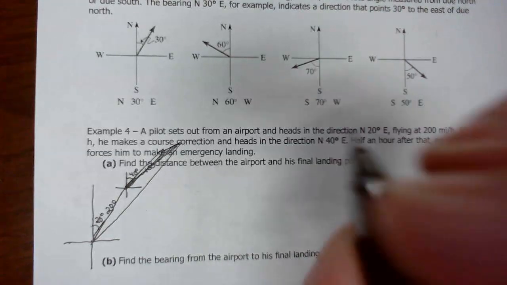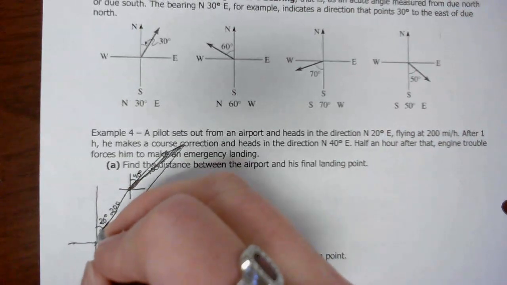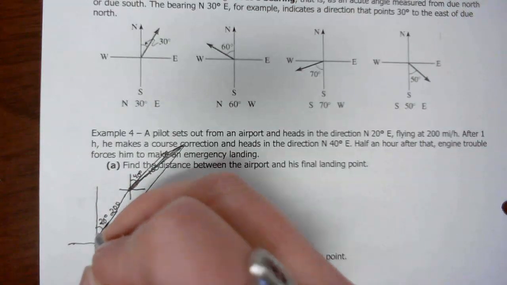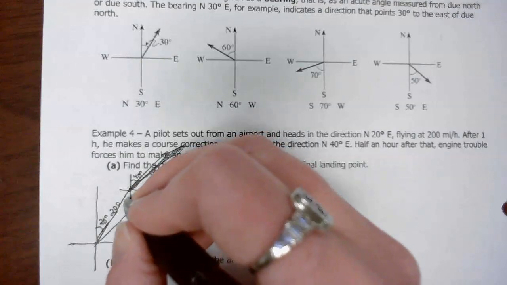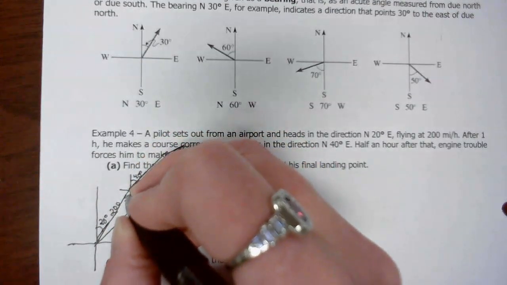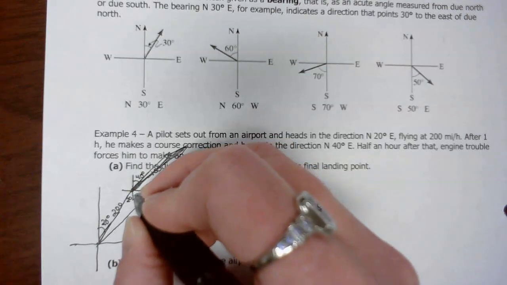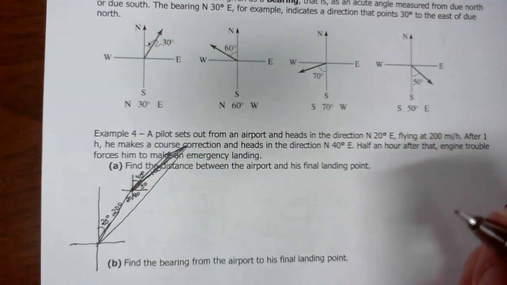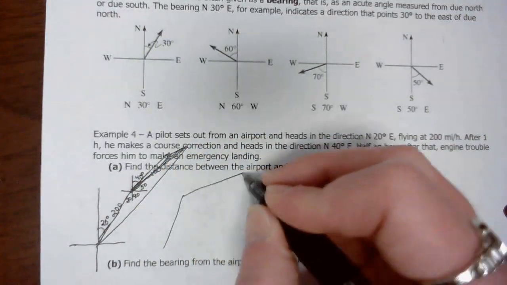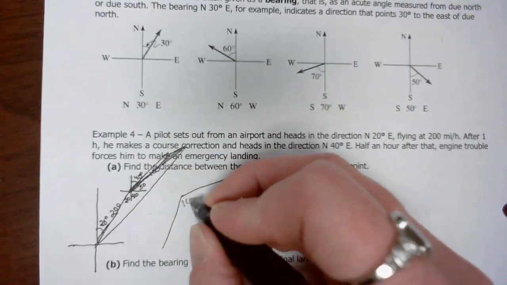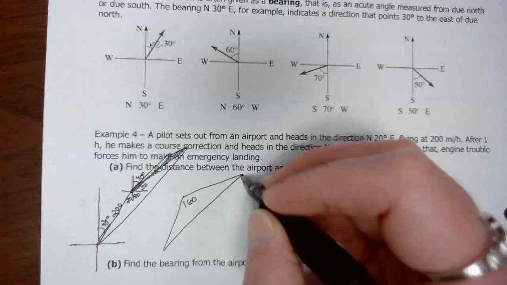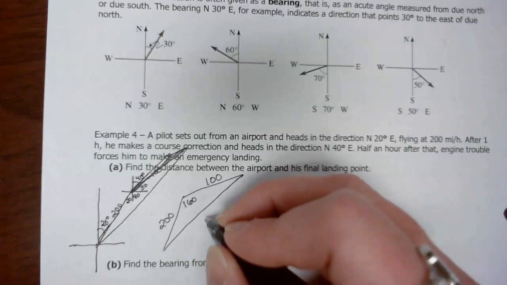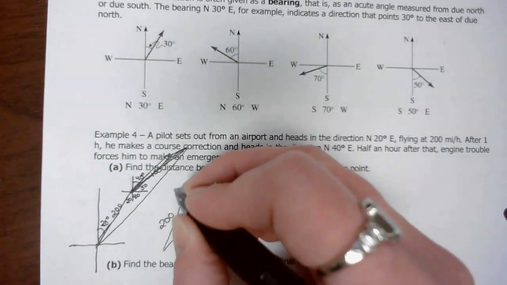Okay, so if this is 20 degrees, then this little angle would be 20 degrees. This one would be 90. And if this is 40, then this is 50. So let me redraw that triangle a little bit better. 20, 90, and 50, that would be 160. This was 200. This was 100. And we're looking for this distance here. So I'm going to call this little b and this big B.